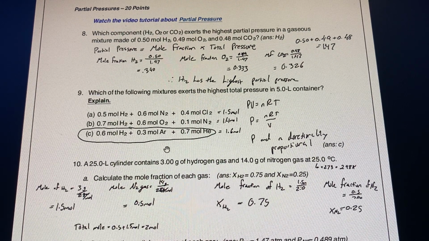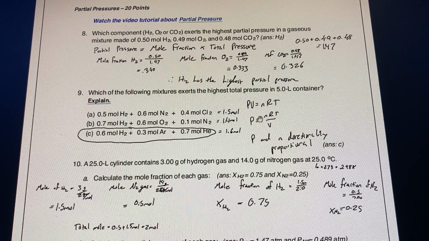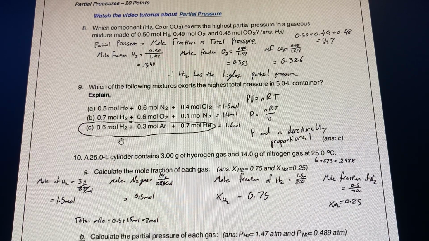And then here we know that PV equals nRT, and from that we can derive P equals nRT over V, and we are able to tell that P and n are directly proportional. So therefore the question with the highest number of moles, or largest n, will have the largest pressure. So we add them all up. We got 1.5 for A, 1.4 for B, and 1.6 for C. So therefore our answer is C.